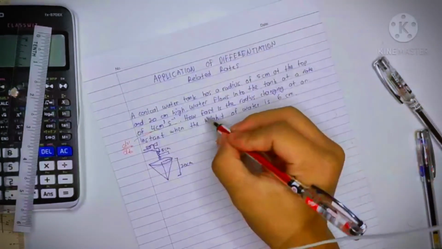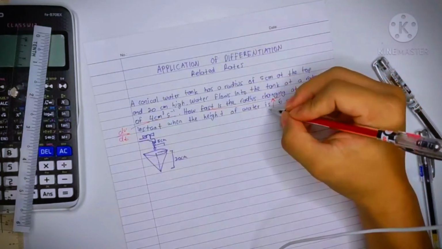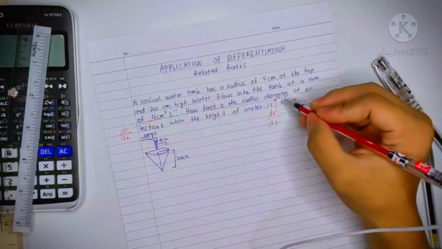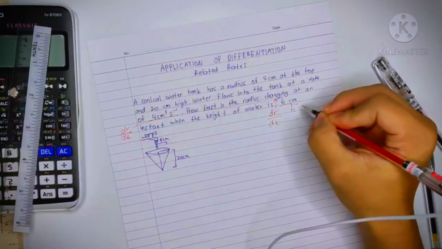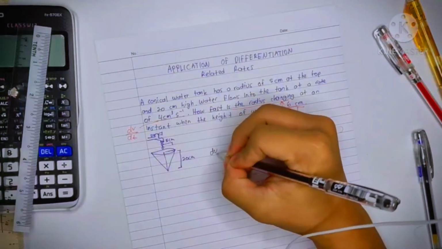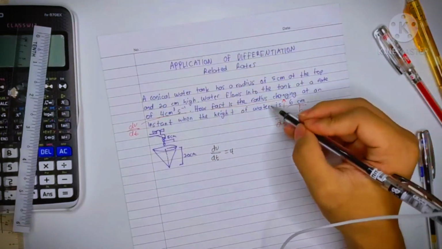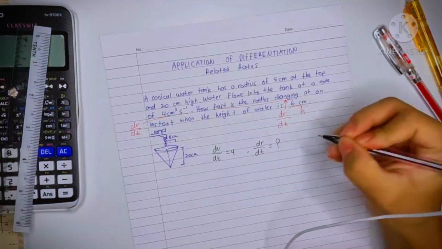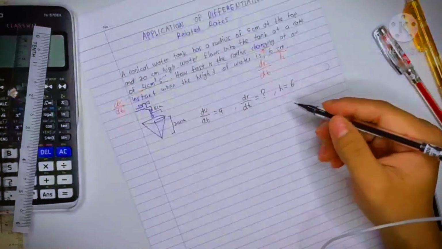How fast is the radius changing? How fast the radius is changing is dr over dt. dr is the radius and dt is time. For change, we put d. At the instant when the height of the water is 6 cm, h is 6 cm. We put this into the calculation. So first we have dV over dt equal to 4. We find the rate of the radius changing, dr over dt, when h equals 6. Alright. So first we find r and h.